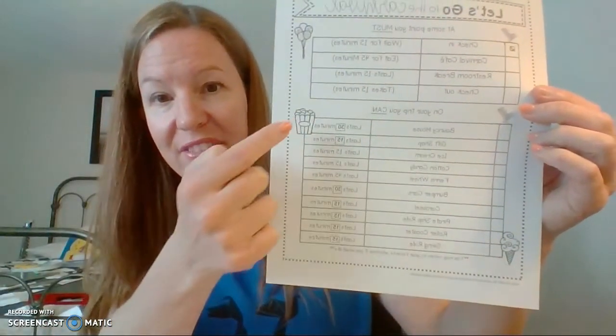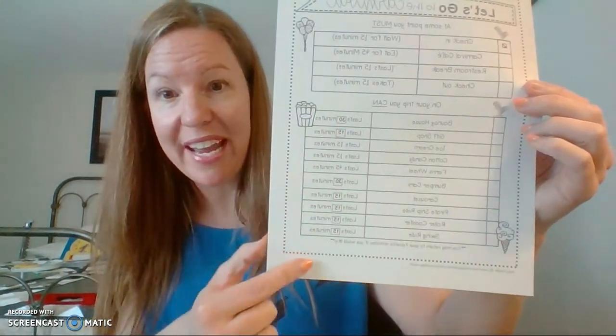You're going to keep going. You can add as many things to your trip as you would like, but make sure you do the 4 things that you need to do. Your check-in, your restroom break, your cafe break, and your checkout. Those 4 things have to be in your schedule, and then you can add as many of these activities as you would like to your day. So have fun with that.